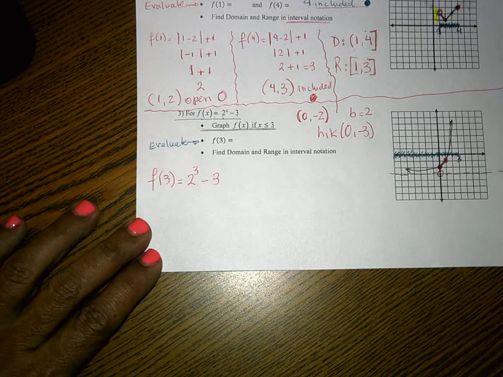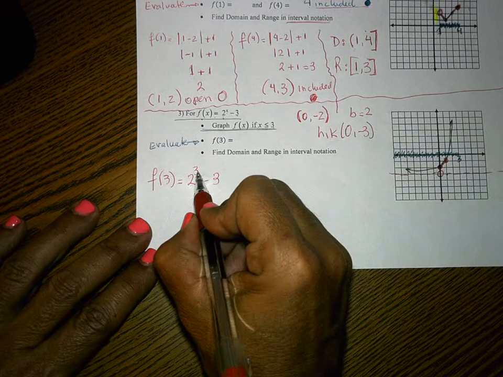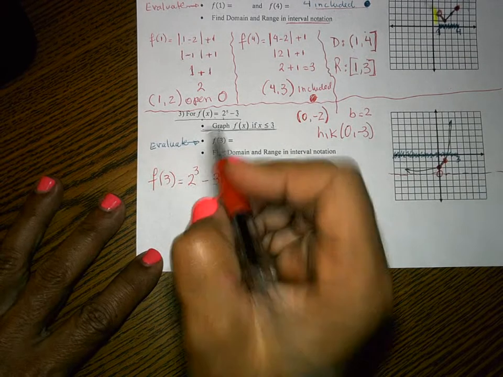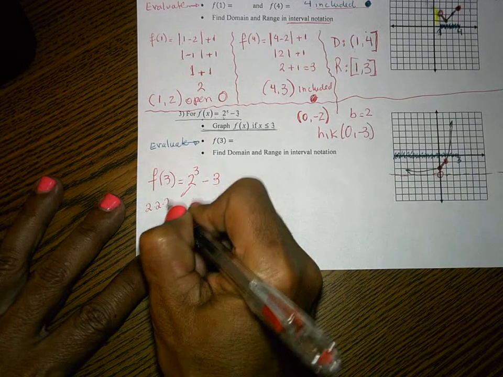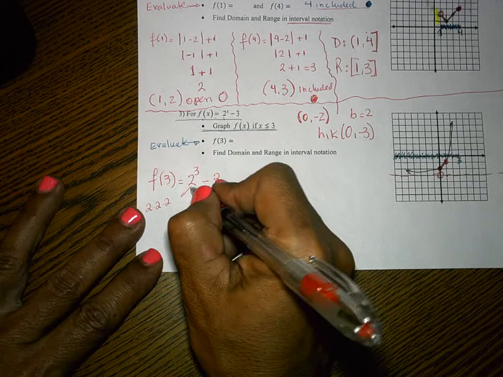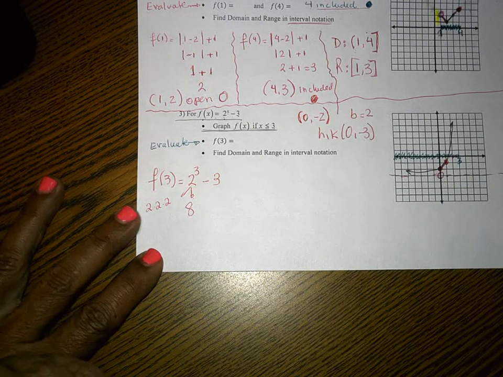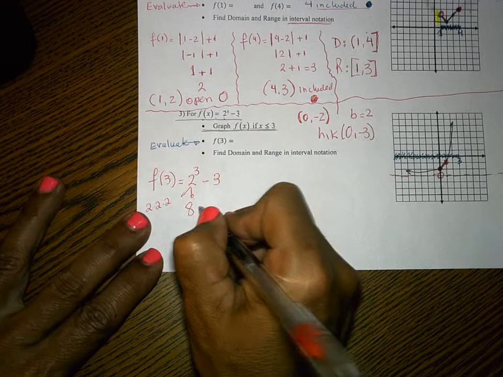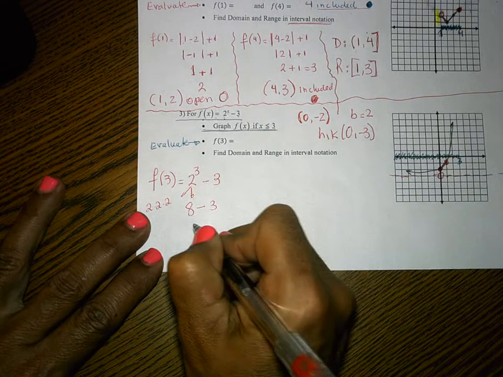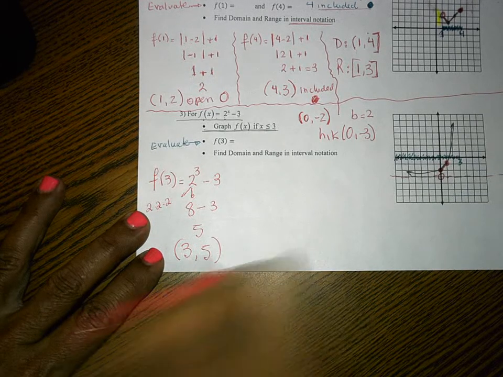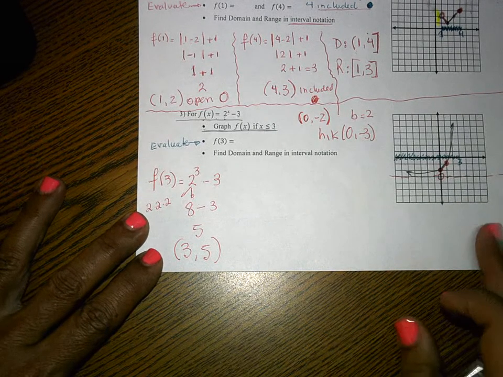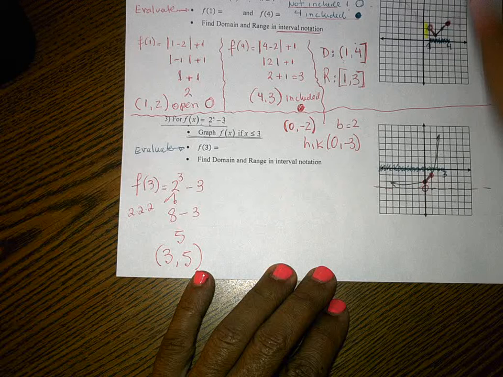Okay, we do exponents first. 2 to the third power is 2 times 2 times 2, 3 times, right? Let me go ahead and put a note to myself. It's 2 times 2 times 2, which is 8. So 2 to the third power is 8 minus 3 equals 5. So when I plugged in a 3 for x, we got a 5 for y. So I'm going to go 3, 5 on my graph.